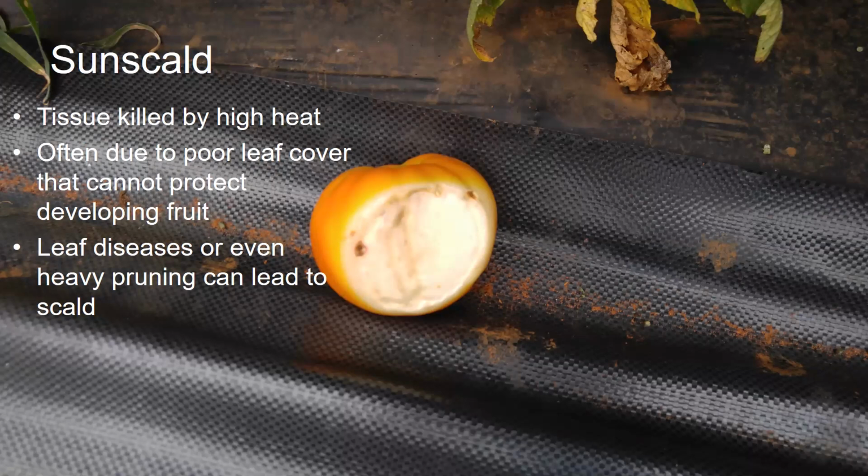And it's just like us, if we go out into the sun and we don't protect ourselves, then we tend to get sunburned. And that's basically what sun scald is, that it gets like a burn, usually on one side that is facing the sun.